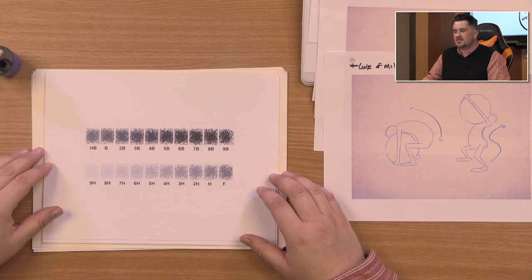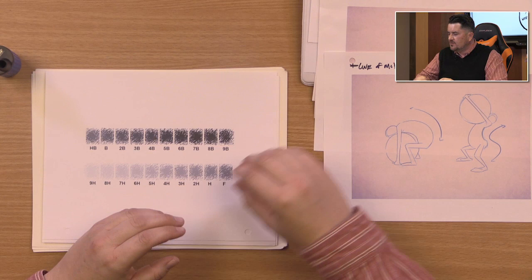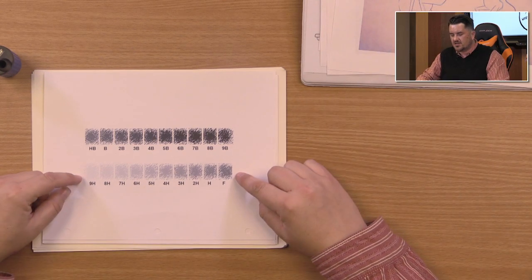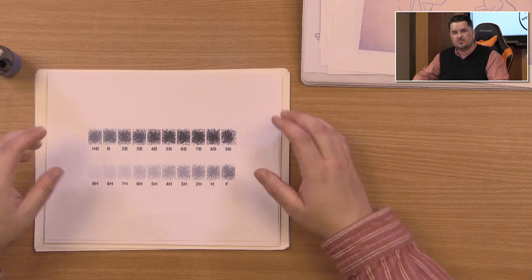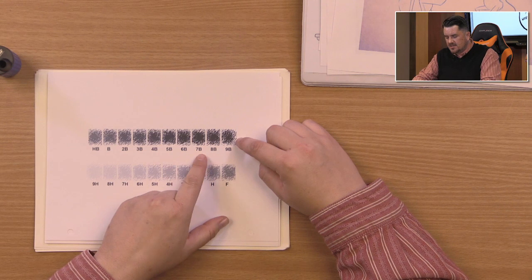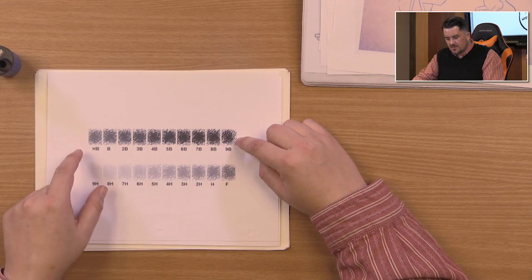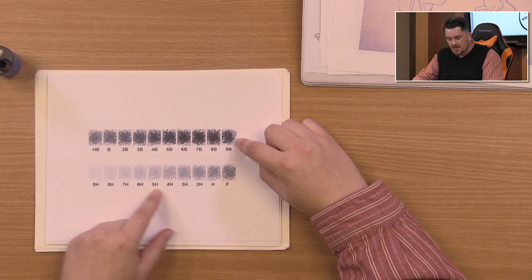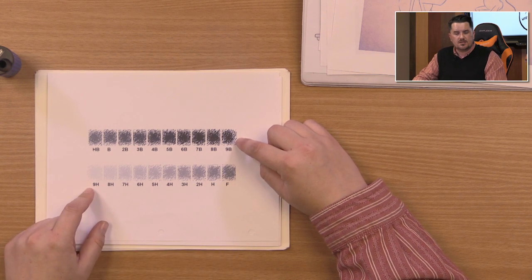With this scale system, what we have is light to dark. You can see here that the scale runs from 9B, 8B, 7B, 6B, all the way down to B, and then it starts over to HB, F, and then goes H up to 9H. So this is a scale system for pencils.